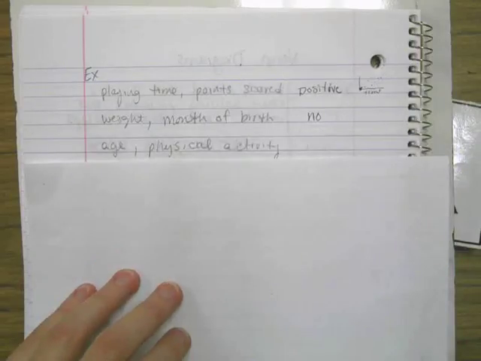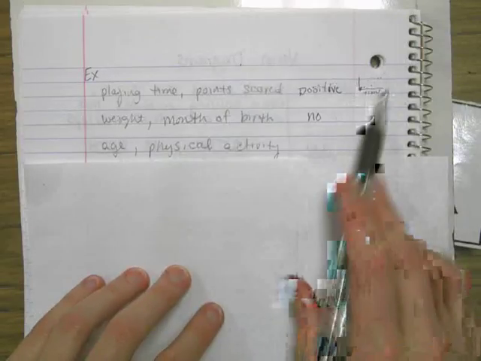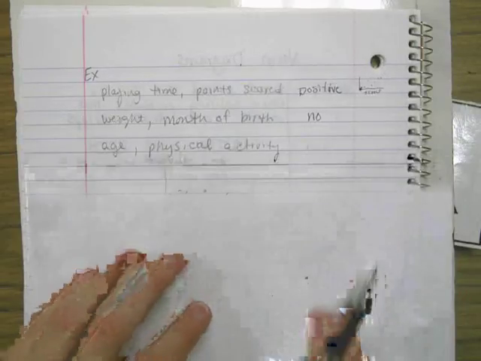Age and physical activity. So how old you are versus your amount of physical activity. Do you think this would have a positive, negative, or no relationship? If you're having a hard time visualizing it, by all means, please make yourself a little example, a little graph. And so that was something that I did here.